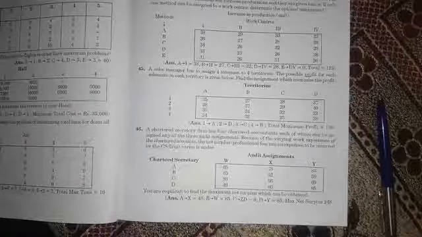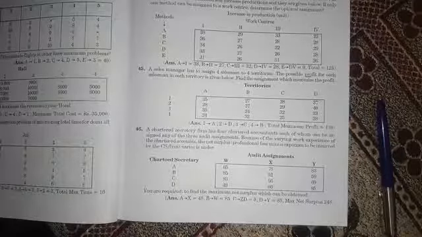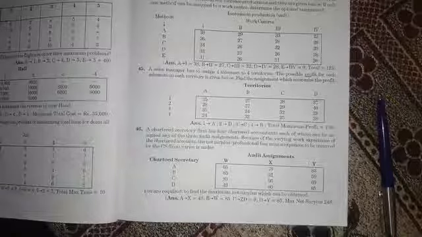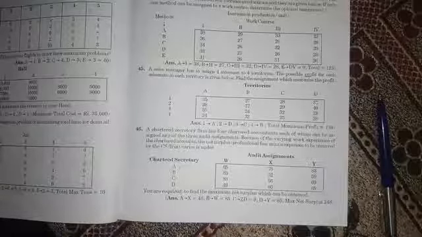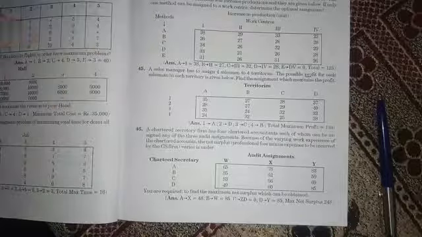In this case we are going to introduce a dummy column with zeros. I think you have got how to convert an unbalanced problem into a balanced one.